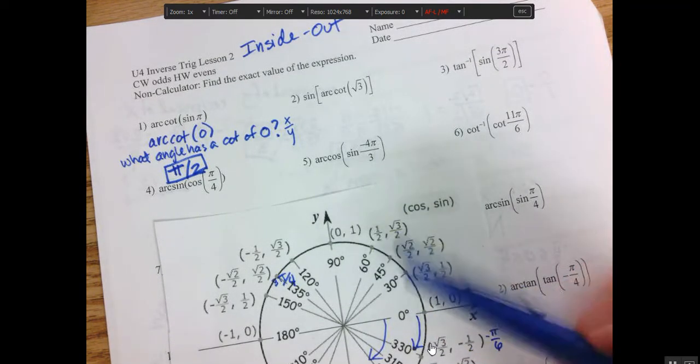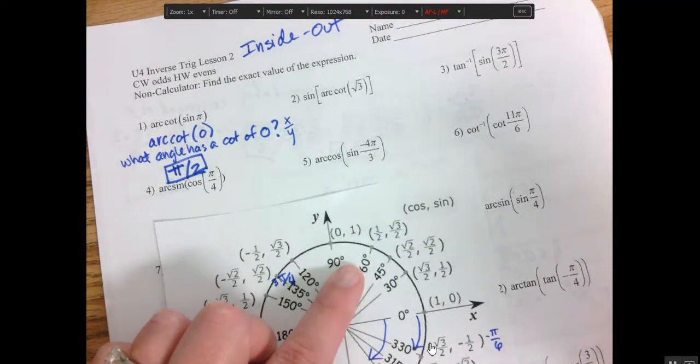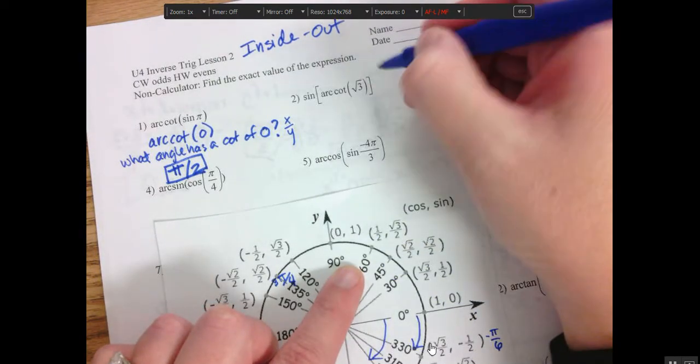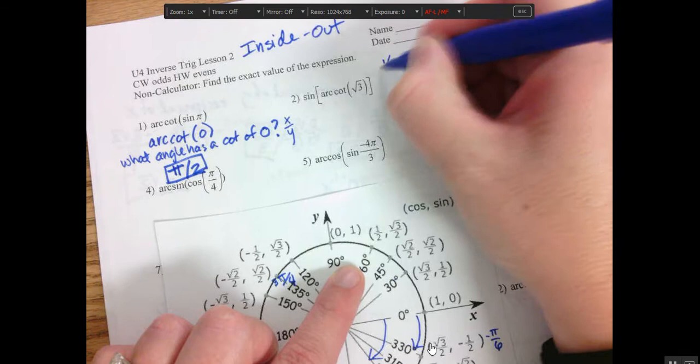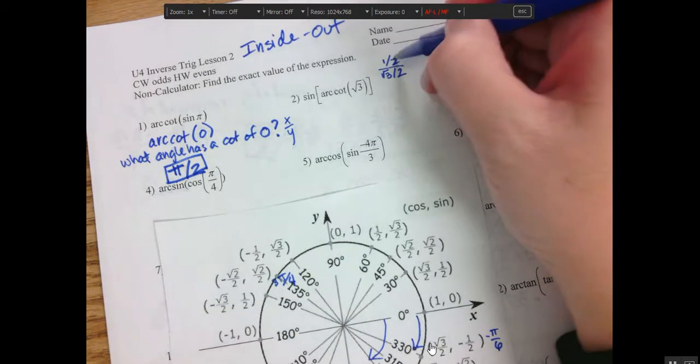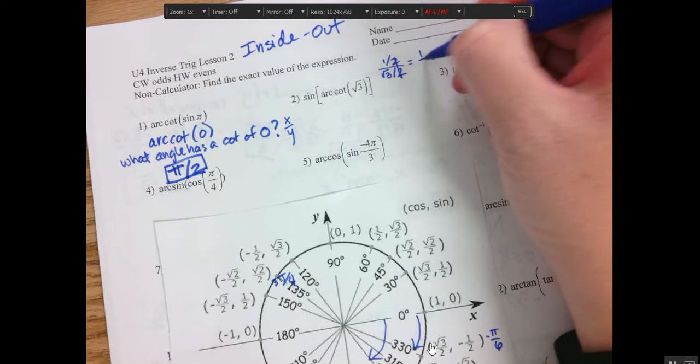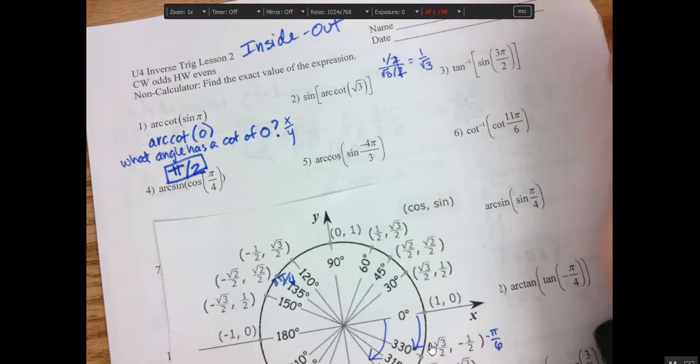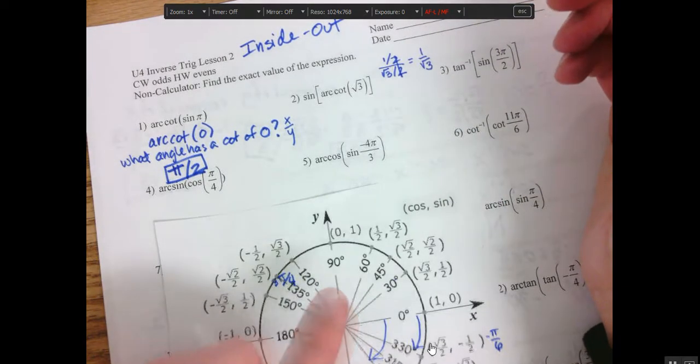Pi over 3. This one's 60? So cotangent is x over y, so that would be 1/2 over root 3 over 2. Okay? So we checked it. We got 1 over root 3. Is that going to simplify to be root 3? Okay. So we checked pi over 3.